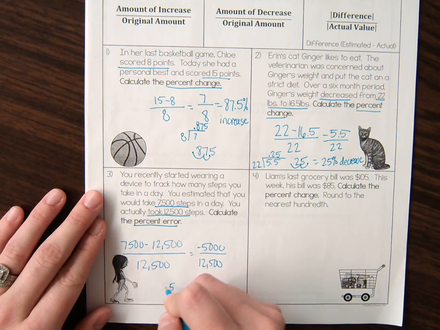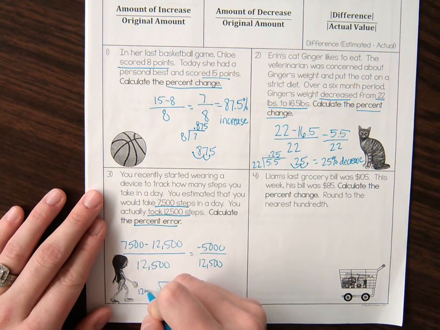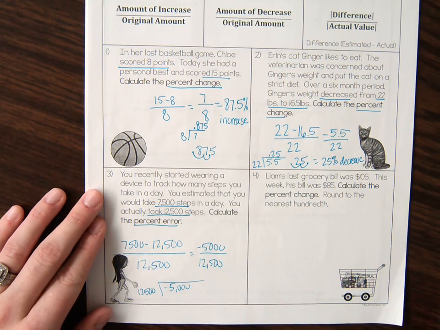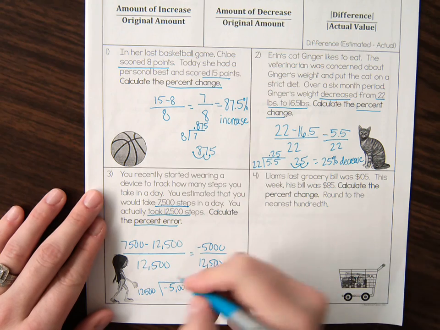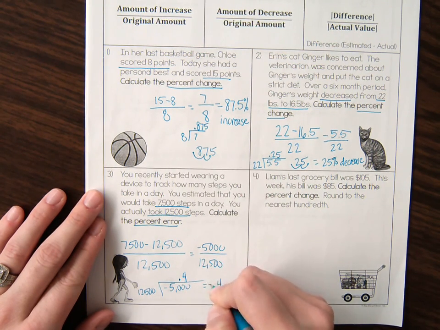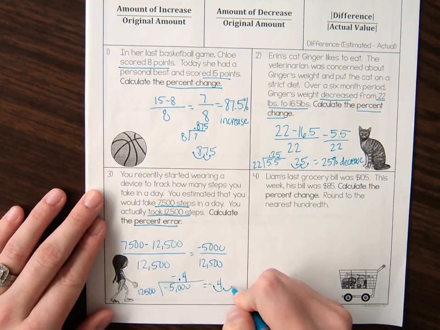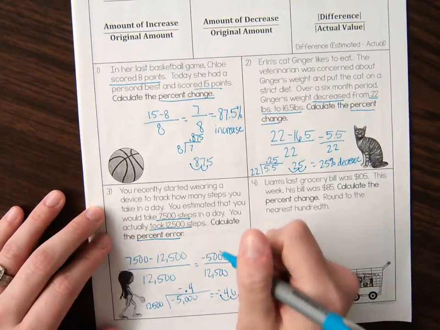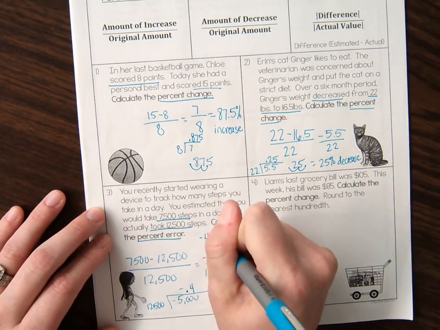Now we divide. That gives us 0.4. To make that a percent, we move the decimal 2 times, and that's negative 40% error.